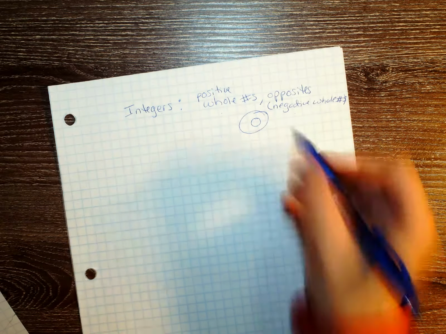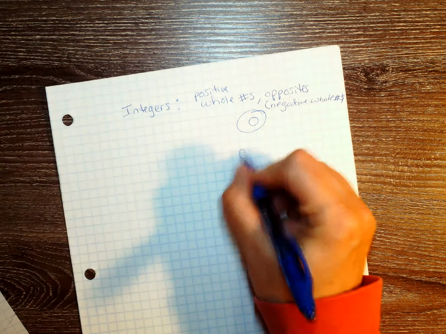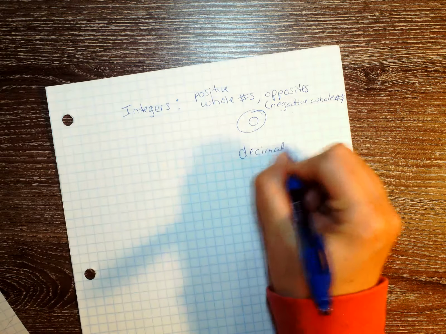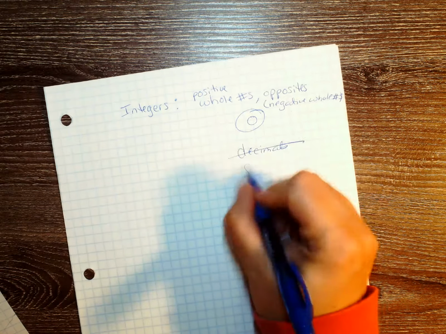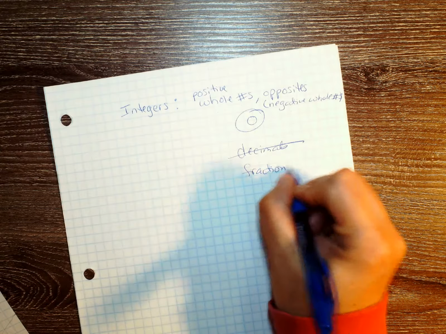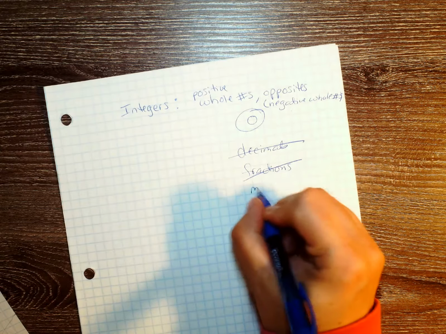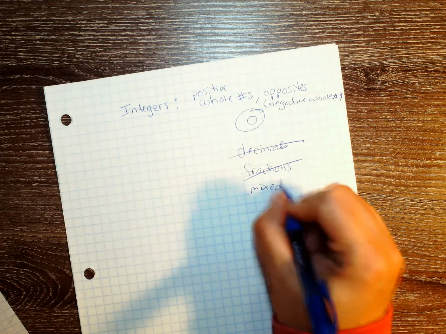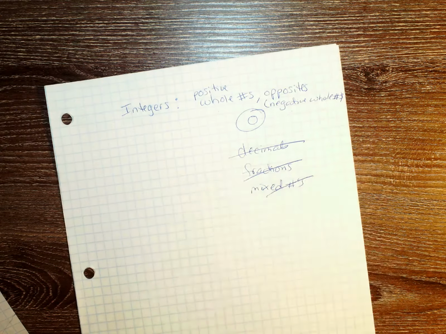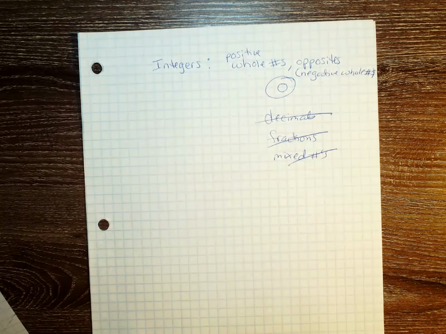Oh, that looks like a donut. All right, you do not have any decimals. Those are not integers. No fractions, and no mixed numbers or improper fractions. Those are not integers. So this whole lesson on 8.2 is only going to deal with 0, positive whole numbers, and its opposites, which are negative whole numbers. So if you want to write that down, that's going to be a really good vocabulary word for you. You're going to see that a lot, especially going ahead in 7th and 8th grade.